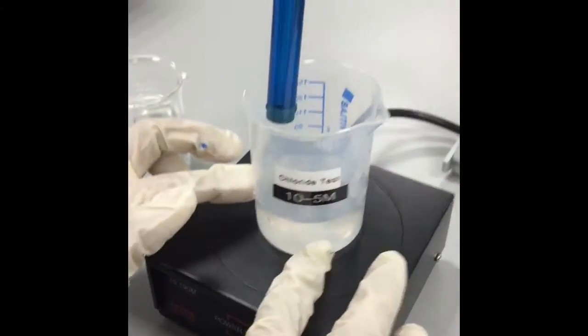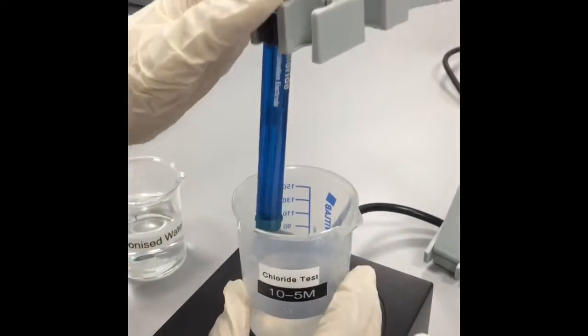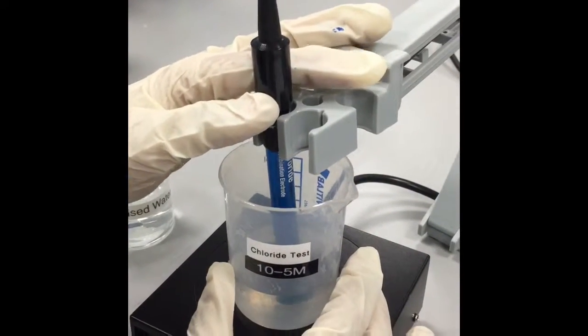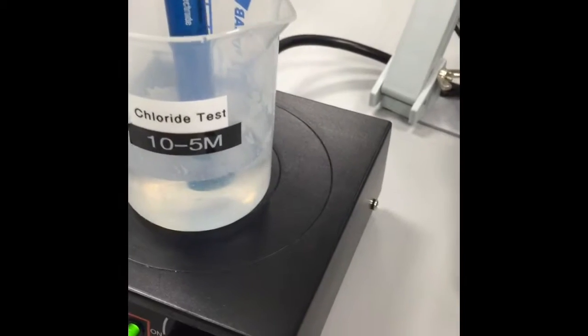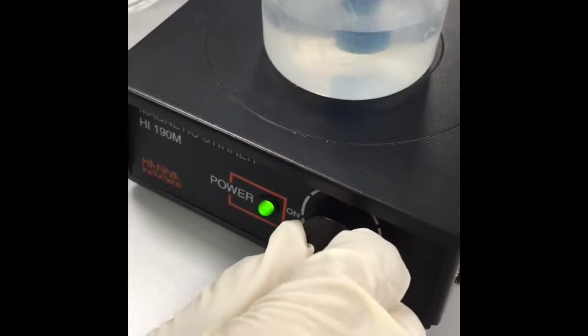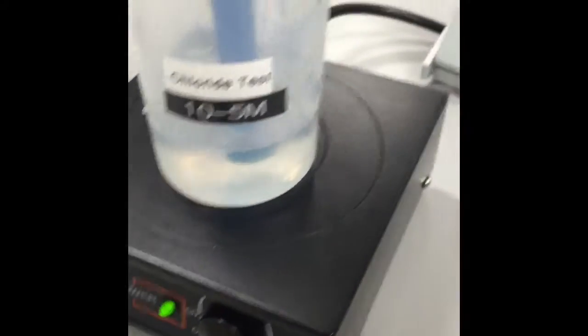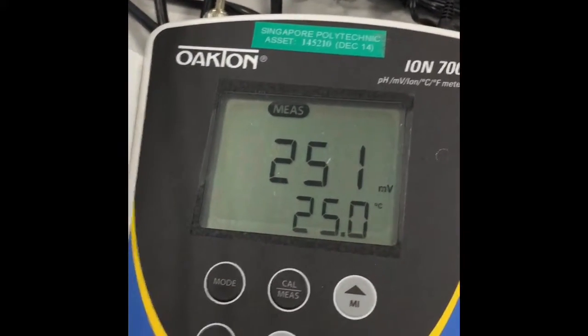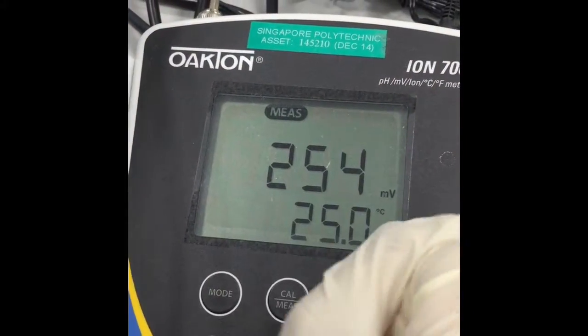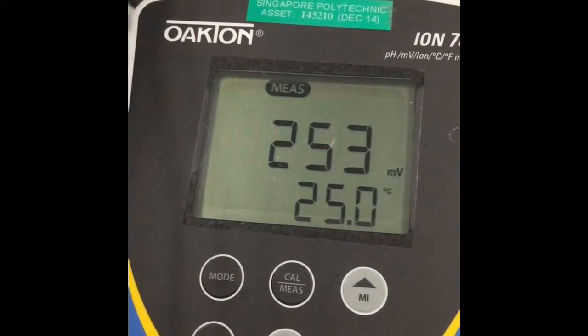After you have done so, place your beaker in the middle of the magnetic stirrer and submerge the electrode into your chloride test 10 to the power negative 5 beaker. Please repeat the same procedure for negative 4 and negative 3, for chloride and nitrate tests. Switch on your magnetic stirrer so everything is well mixed and your meter stabilizes, and from there you can take your readings from the machine.